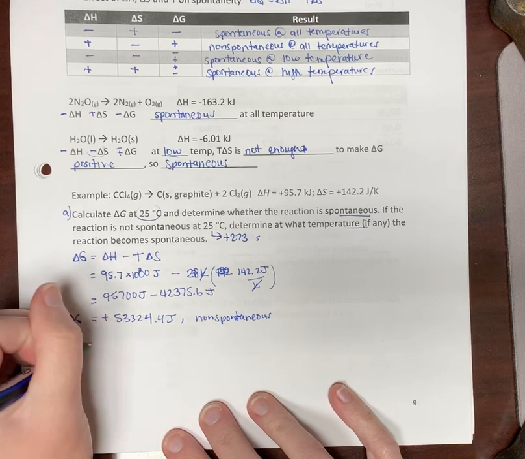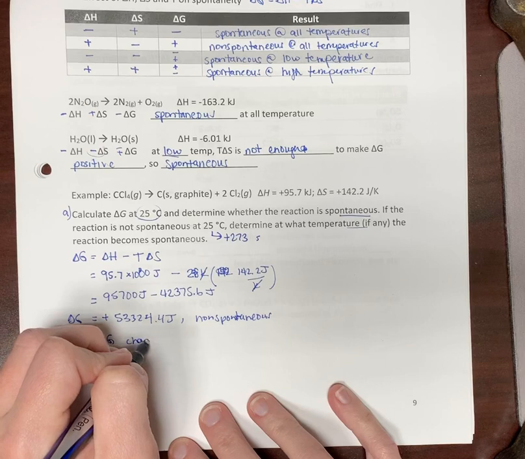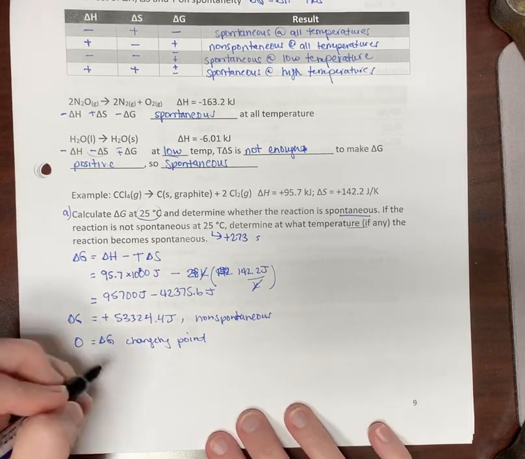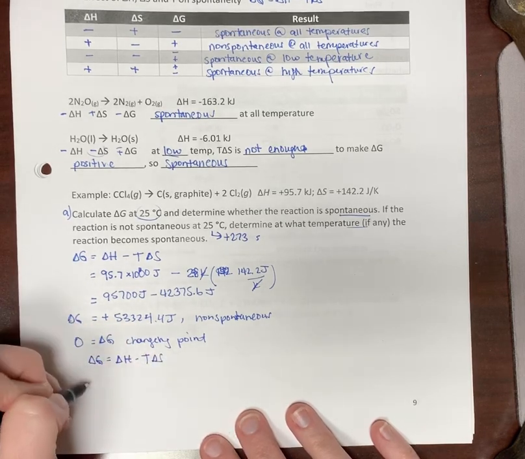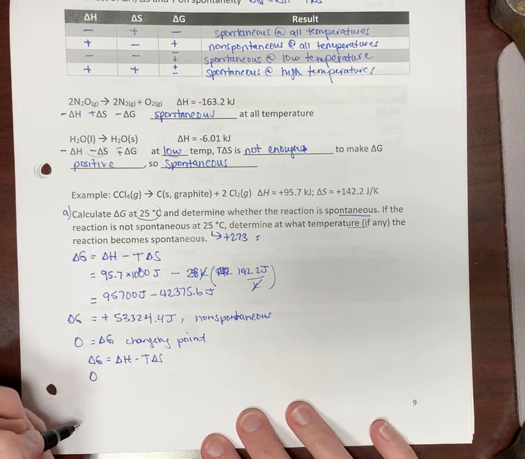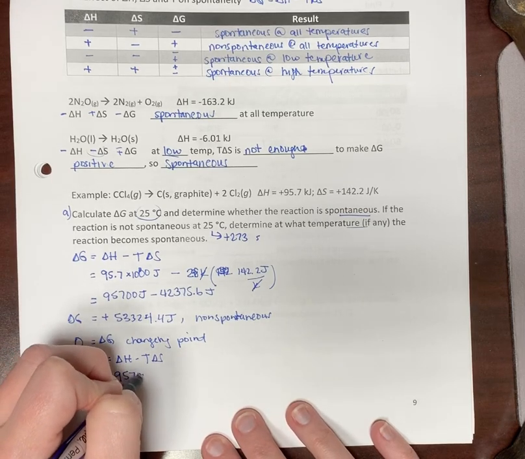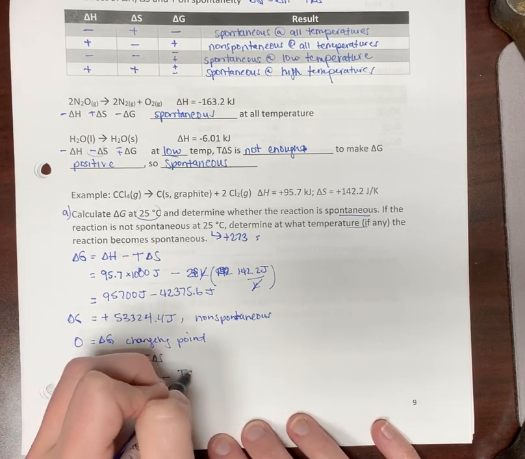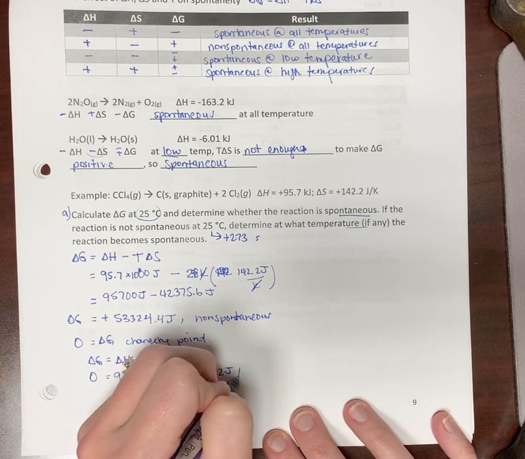So now we're going to set up this equation, delta G equals delta H minus T delta S. We're going to put in 0 for delta G, and we're going to solve for temperature. Delta H doesn't change. So 95,700 joules minus T times 142.2 joules per Kelvin.